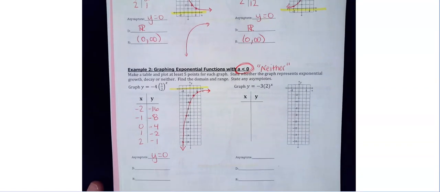In that flip down graph, is the domain the same? If I flip that graph down, is the domain the same or is it different? It's the same, right? Still going left and right forever. It's just underneath the x-axis. So this is still all real numbers. Okay, now, is the range different? The range is different now.